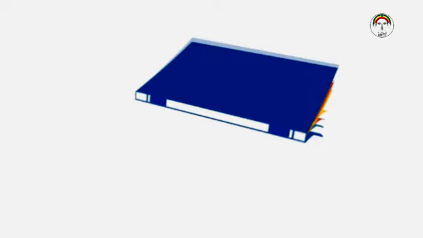Solution. x is equal to dx divided by d.